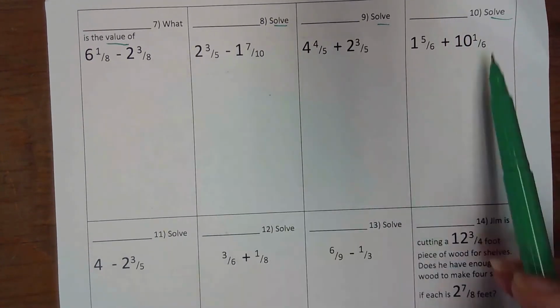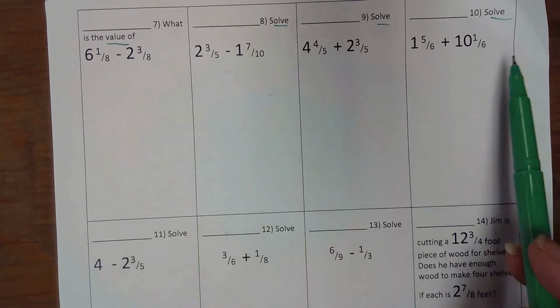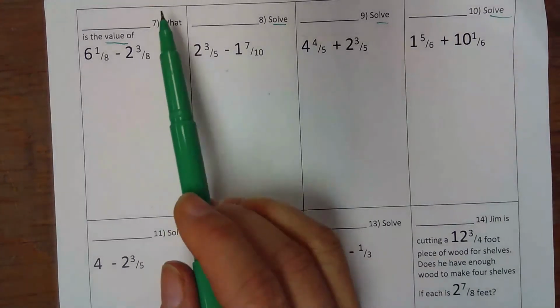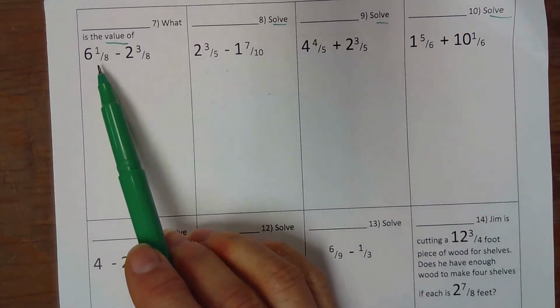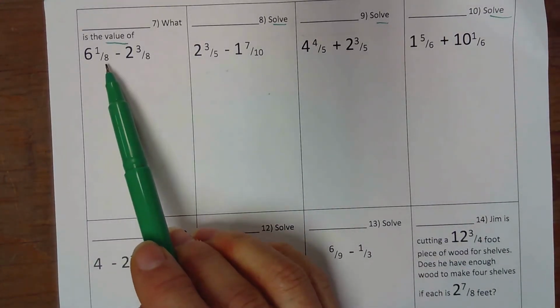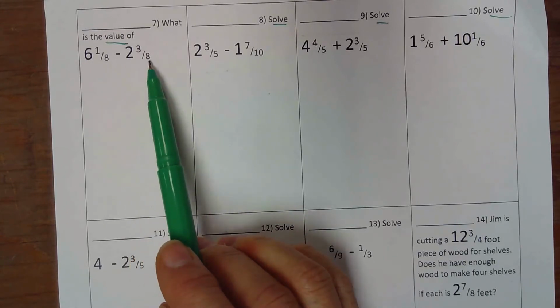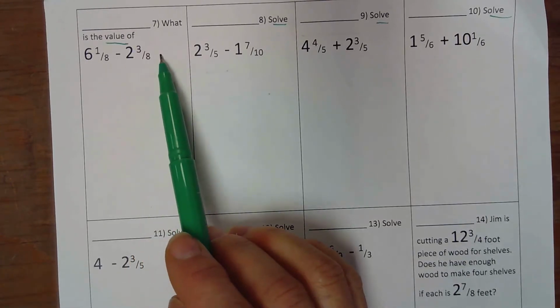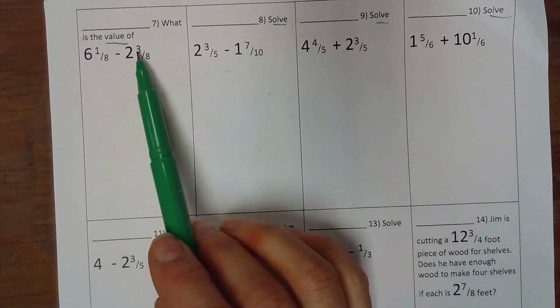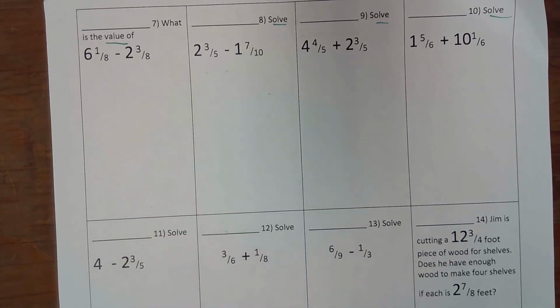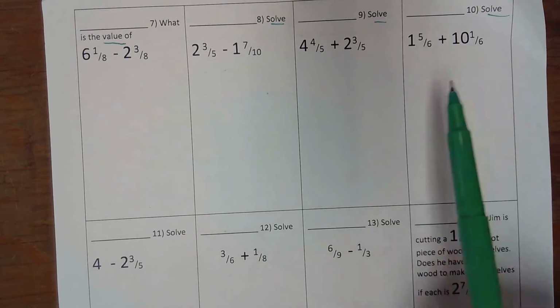If you are solving a problem, that just means you are doing it. What is the value means exactly the same thing. If you have 6 1/8 and then you take away 2 3/8, what is the final value after you do that math? Okay? So don't get confused by the directions.